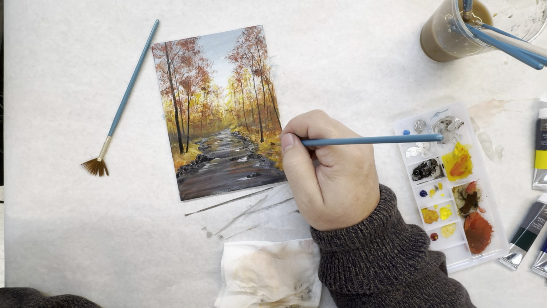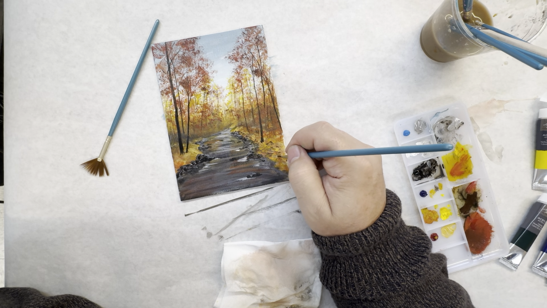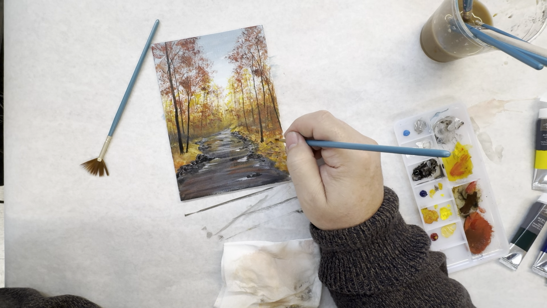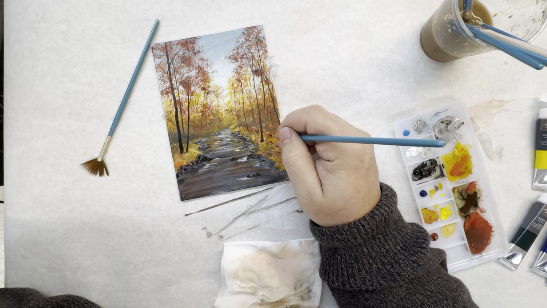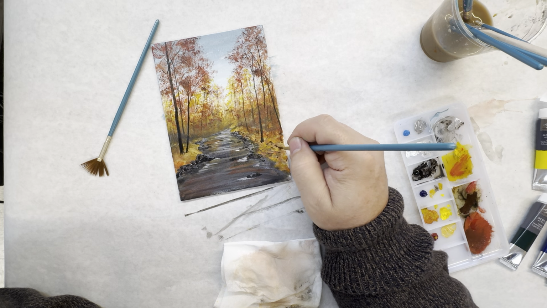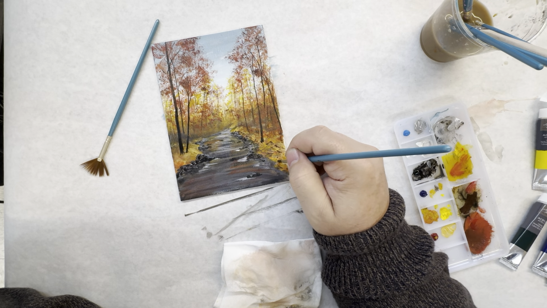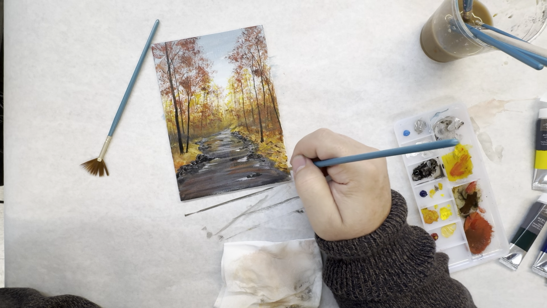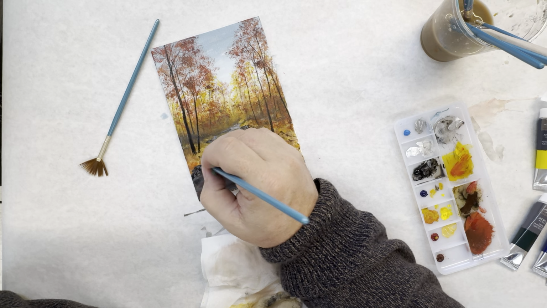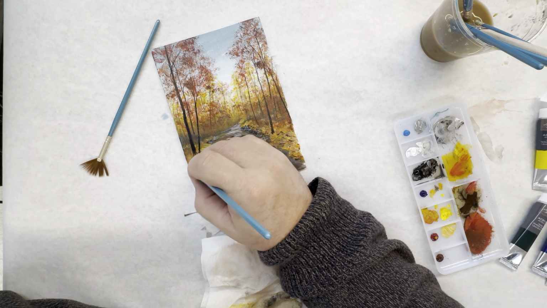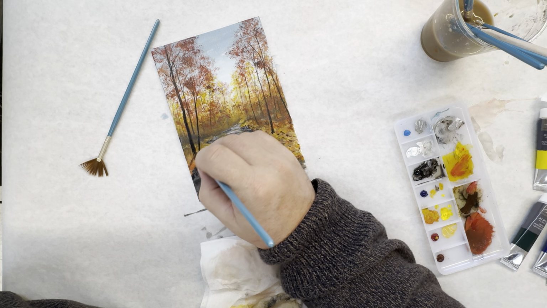And kind of give a little bit of separation, give a little bit more detail into our foliage here in the grass and all that kind of good stuff that's covering our shoreline here on our creek. I'm going to do some shadows.